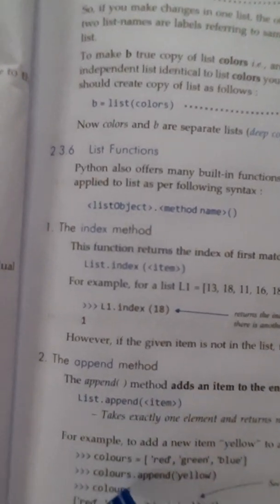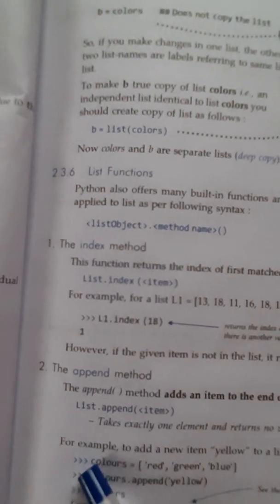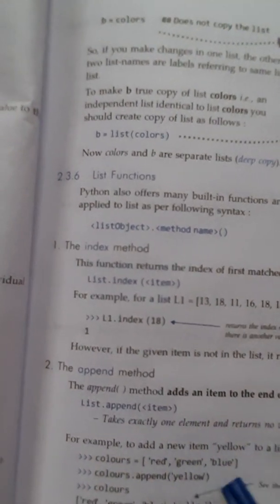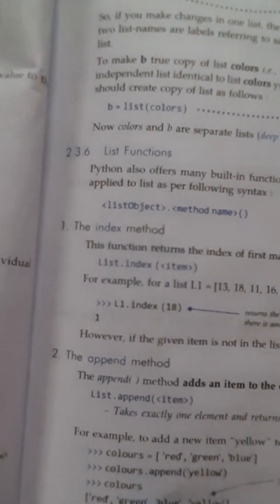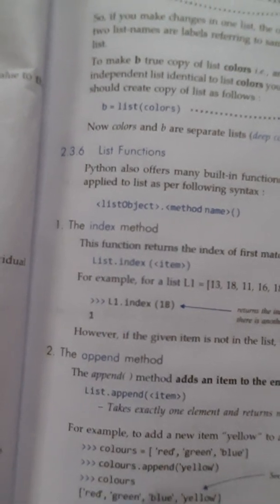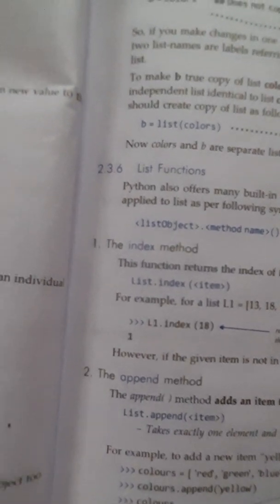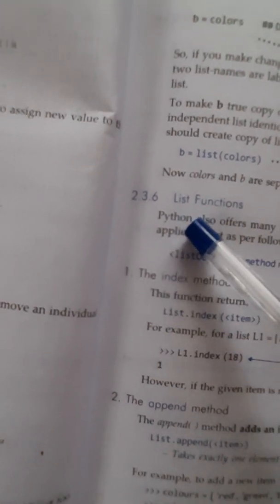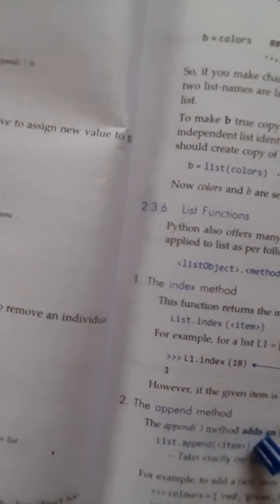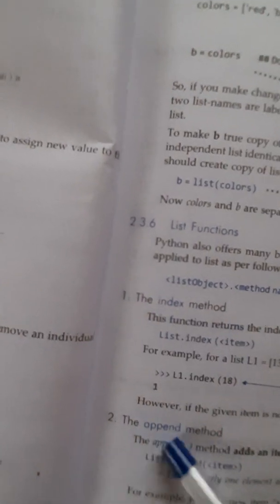So now you see the same list: colors equal to red, green, blue, then colors dot append yellow. Now if we try to display the colors, it is showing red, green, blue and yellow. So now you know what append is, as with strings. Here also you are doing the same thing. In the list functions, we saw the index method, the append method, and also you made a true copy of a list.